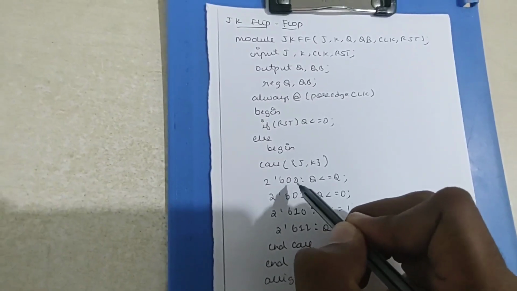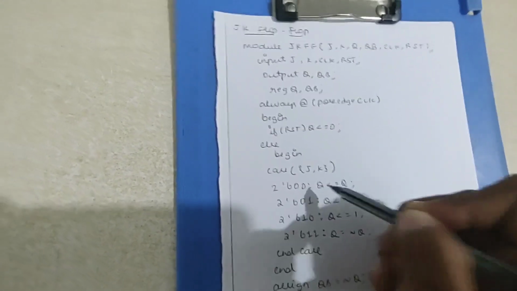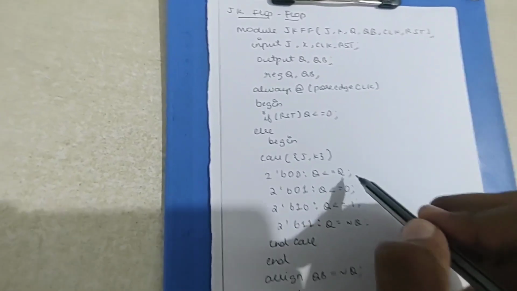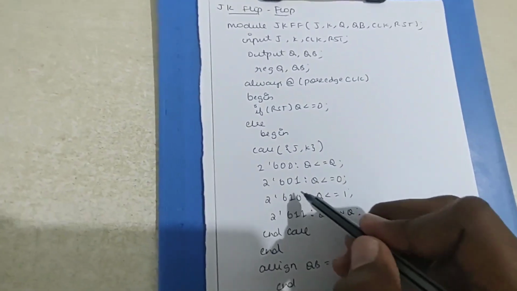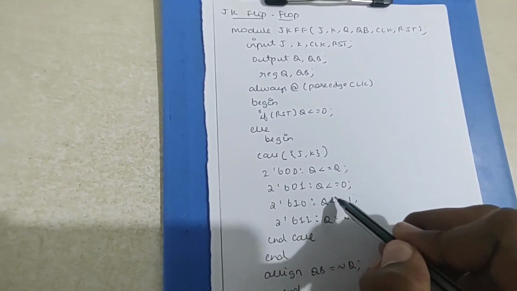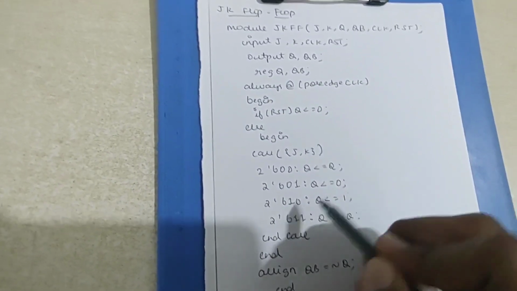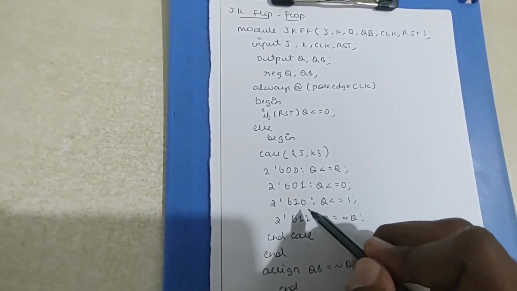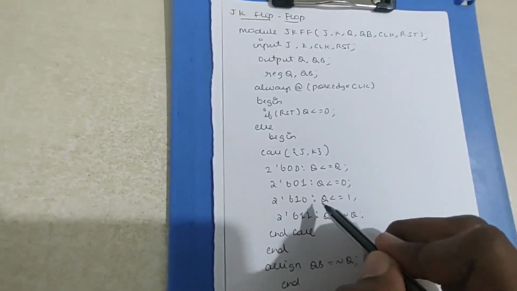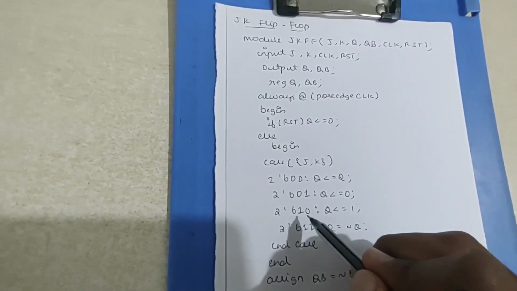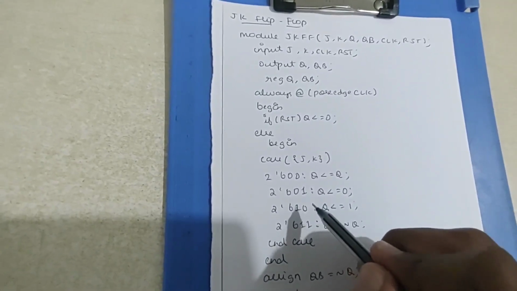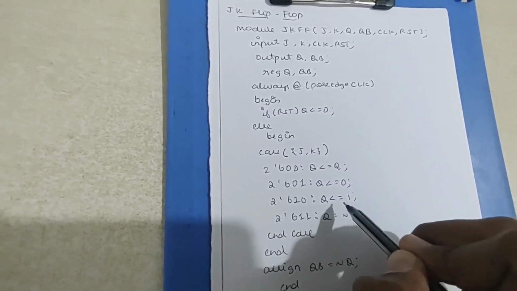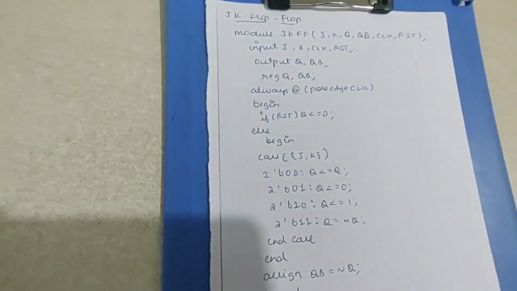If JK is 2'b00, Q is less than or equal to Q, indicating there is no change and Q remains unchanged. If JK is 2'b01, indicating the reset operation, Q is set to 0. If JK is 2'b10, indicating the set operation, Q is changed to 1.